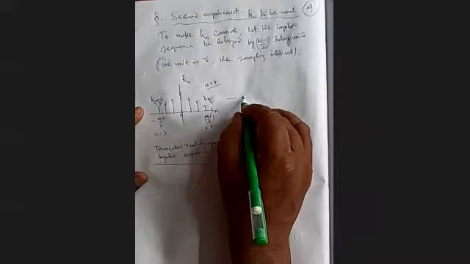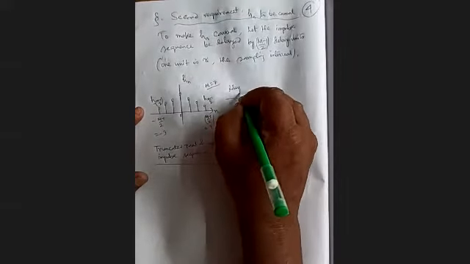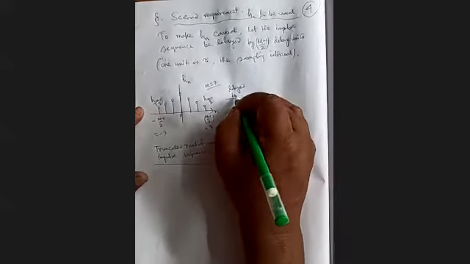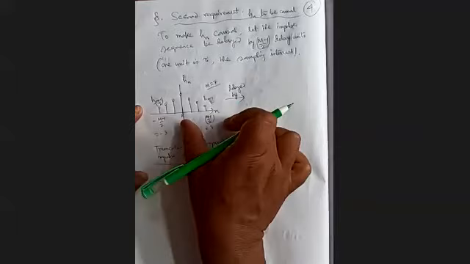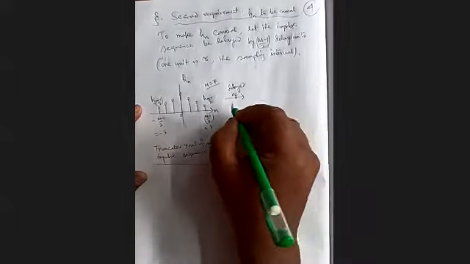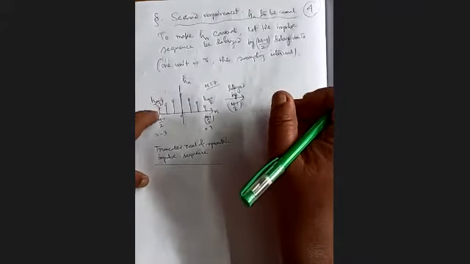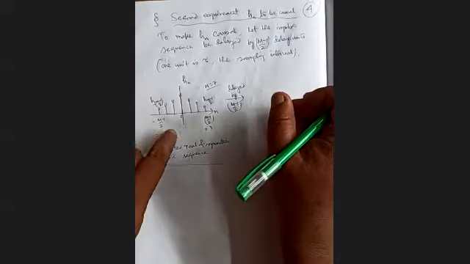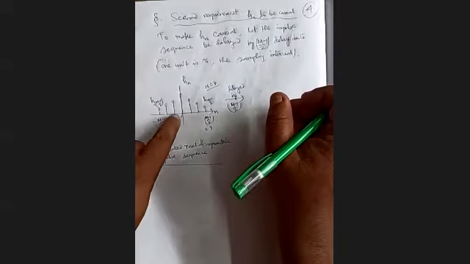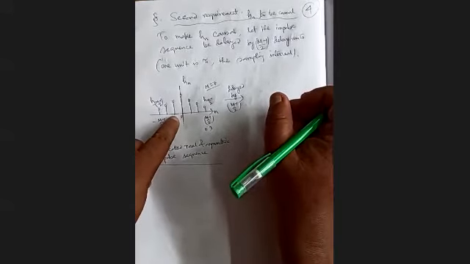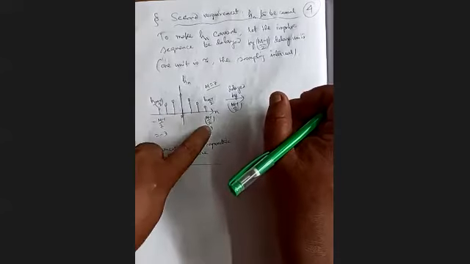Get my point? It is delayed by m minus 1 by 2 so that all the negative part will come to the positive side. If it is delayed that way, h of minus (m minus 1) by 2 will become h0. Then the next value will become h1, then the next will be h2. This way our whole thing will be delayed.